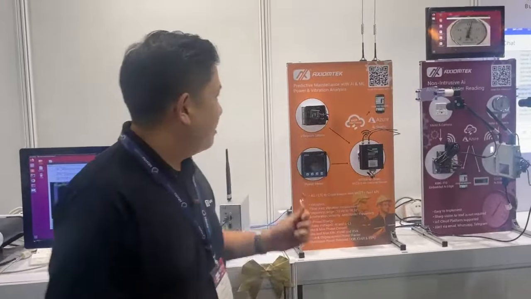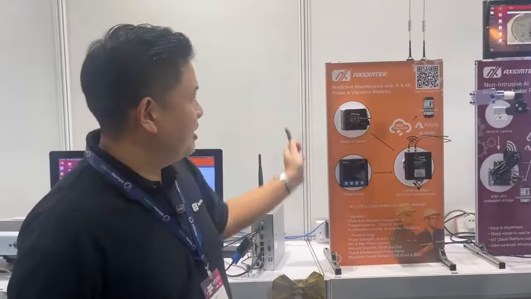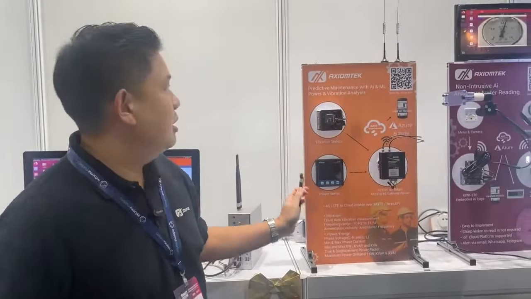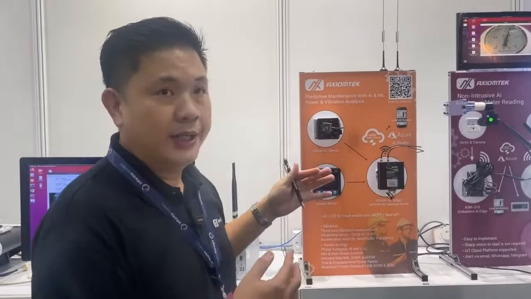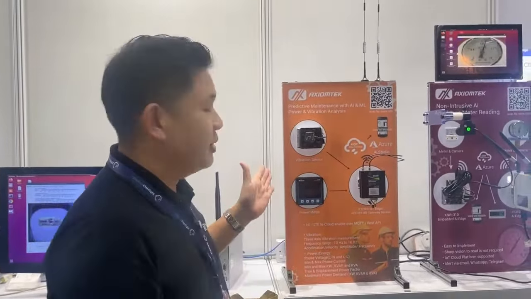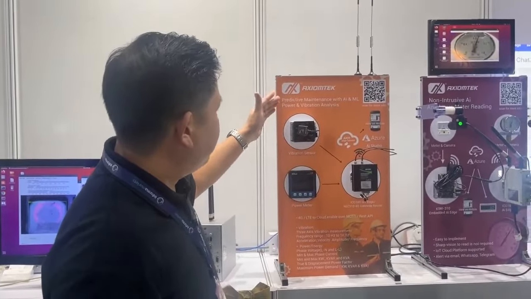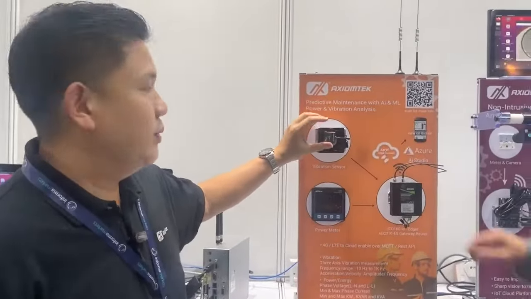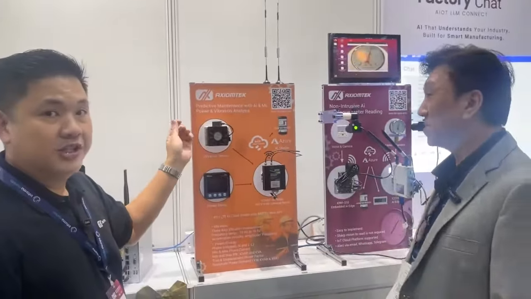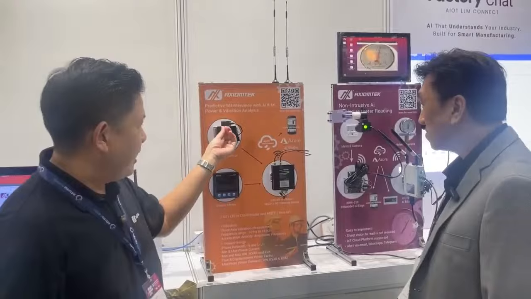Oh, sure. Thanks everyone. Good evening. Today I'm going to explain what this demo kit is doing. Basically, this demo kit is to show you what we can do: condition monitoring. For example, over here we have a fan and a sensor. We use this sensor to detect the vibration of the fan, and this data is collected by this gateway, and then we publish to the premise server or to the cloud.